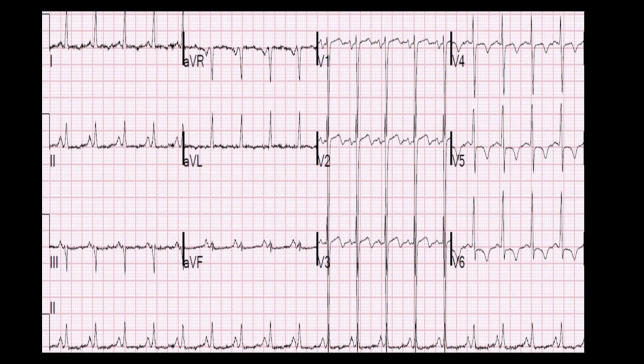Lead V1, we can also see with left atrial enlargement a biphasic P wave with terminal negative portion usually greater than a millimeter deep. And again, that's in lead V1, which you can see here. And biphasic meaning there's an upward and downward, or positive and negative deflection of that P wave.